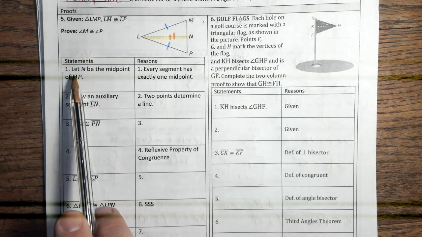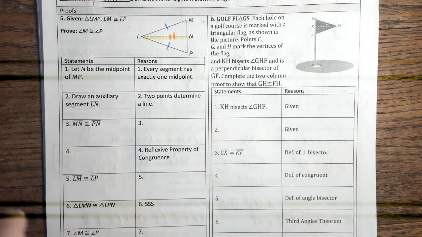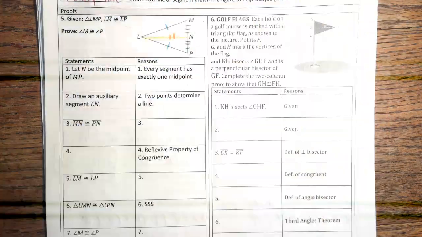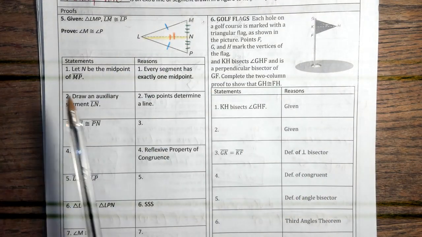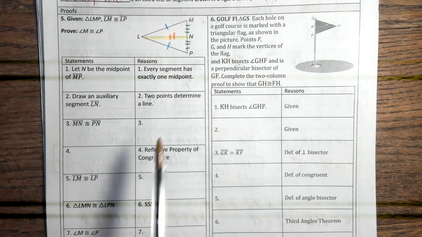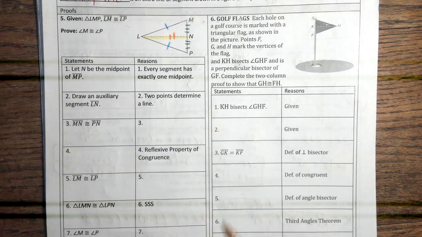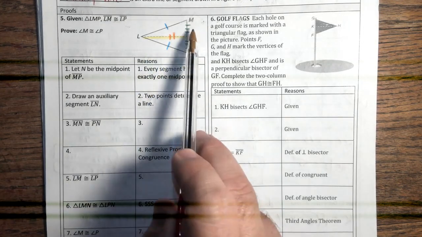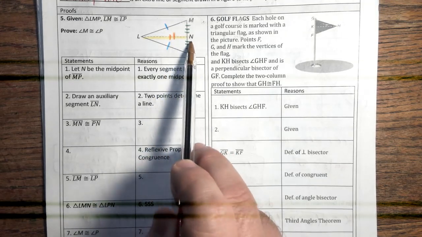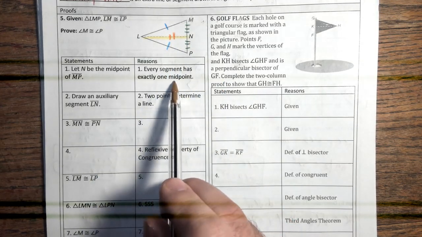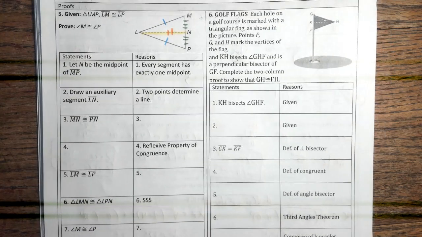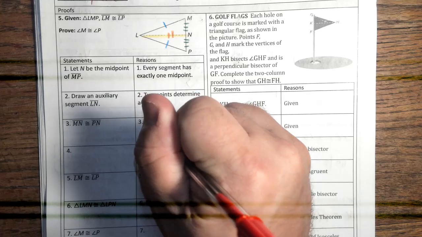All right, so statement 1 says let N be the midpoint of MP. And it's because every segment has exactly one midpoint. So these guys are going to be congruent to each other. Draw an auxiliary line. Got that. Any 2 points determine a line. Cool. Number 3, MN is congruent to PN. Why? Well, because it's a midpoint. Look down here, our word bank is a little bit below, but we have midpoint theorem.